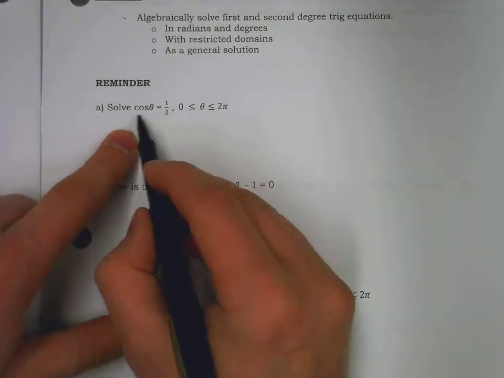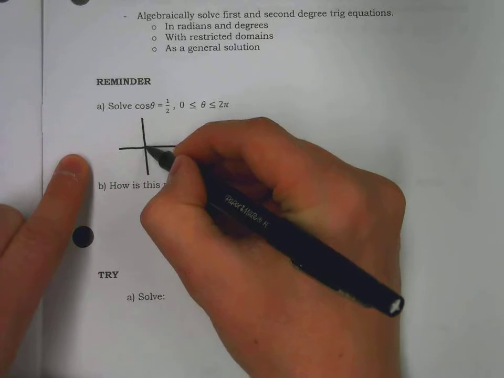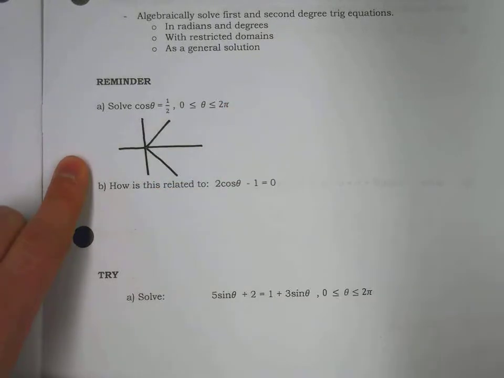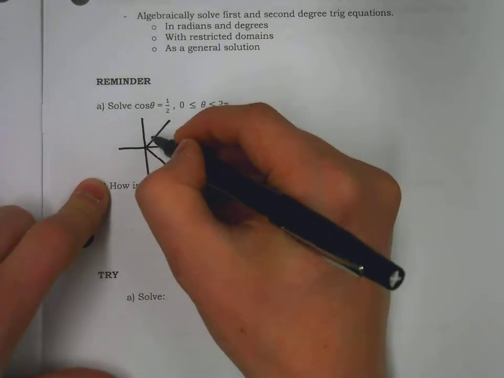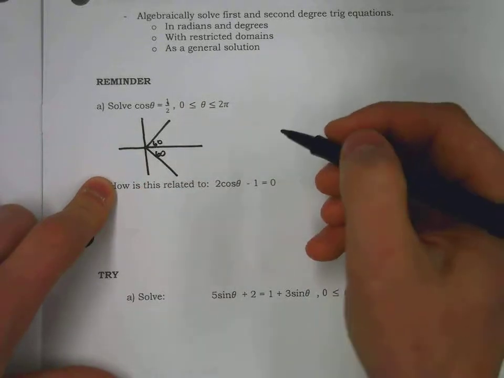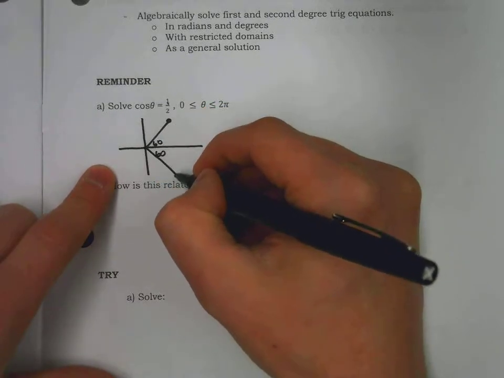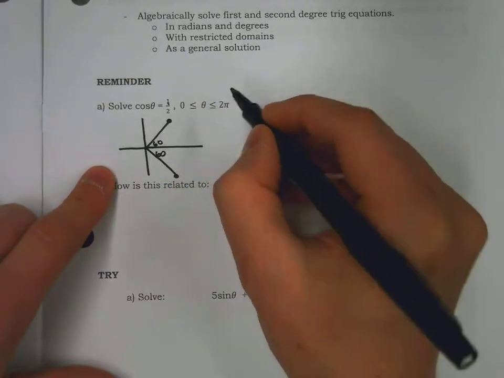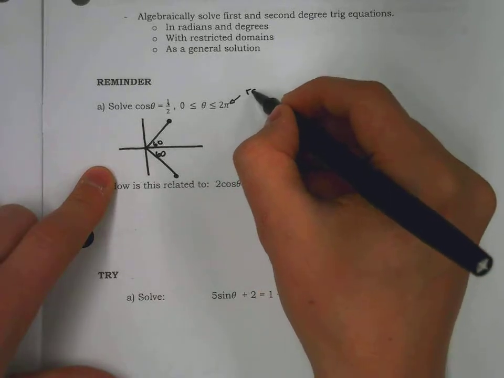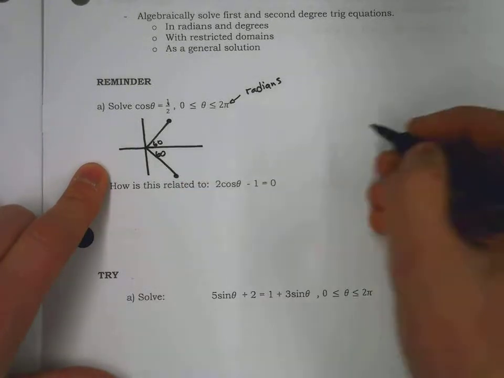So if I were to ask you to solve cos of theta is 1/2, this would be a yesterday question where cosine is positive in two places. The small x value is at a 60-degree reference angle, which gives us the coordinate location. As we rotate in radians, I should really be saying pi over 3 as the reference angle.